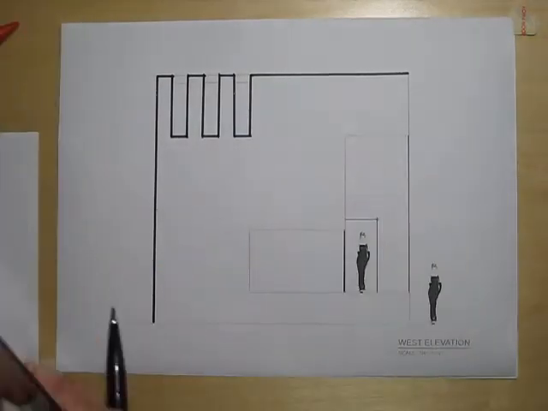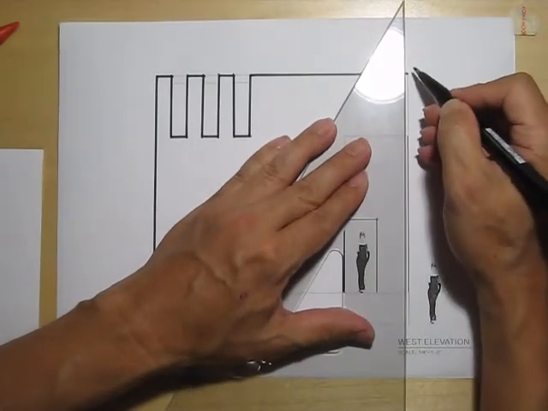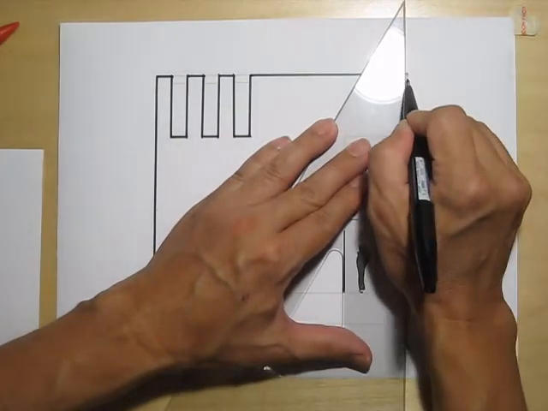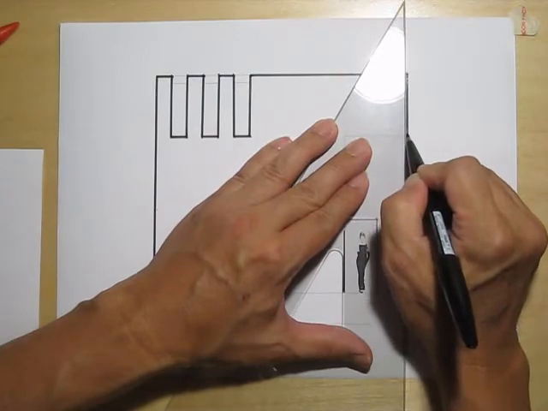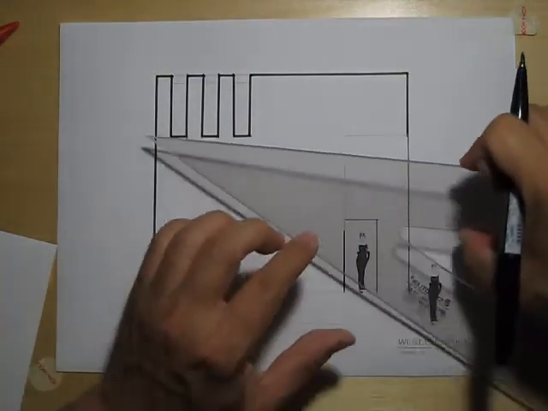Okay, and then come around the bottom to the other side of the wall, to the soffit.